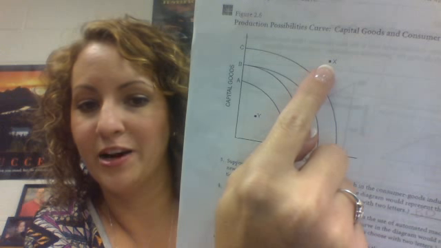Number 6 is talking about point X. Point X is outside of our PPF curve. I don't know if you can see that there. Oh, wrong way. There we go. Point X is not possible with the resources that we have. It's because of scarcity, we cannot operate at a production level of X. We just don't have the resources. Maybe with more resources we could, but ceteris paribus we don't.